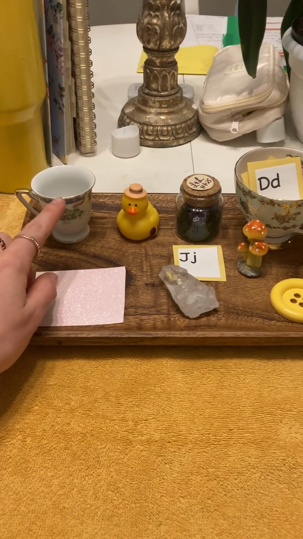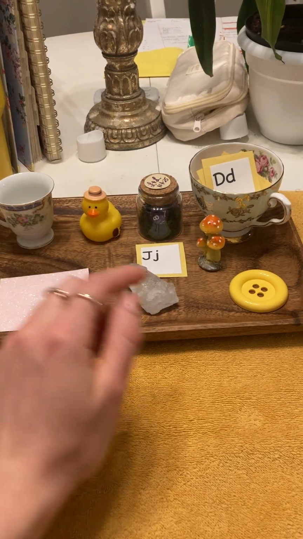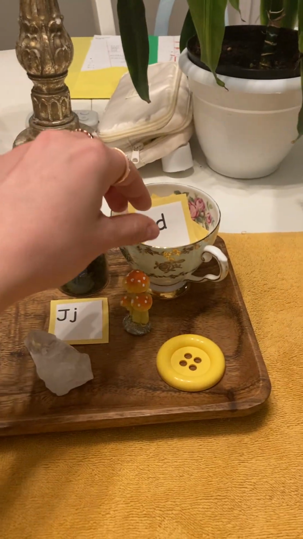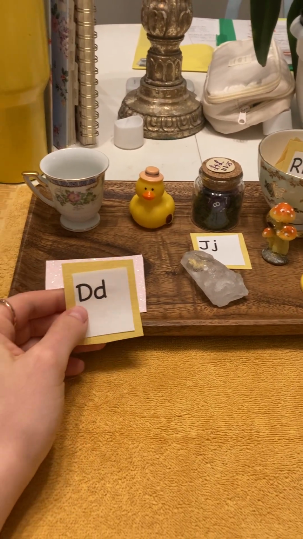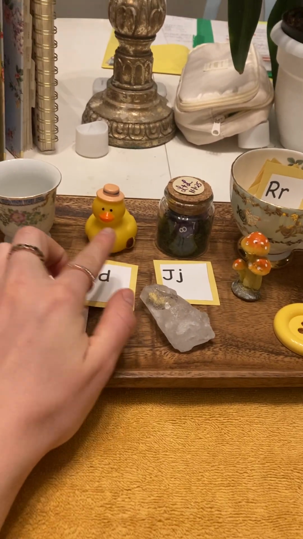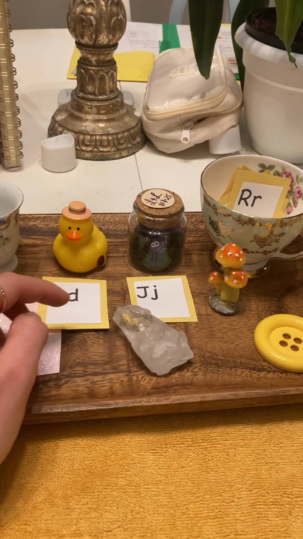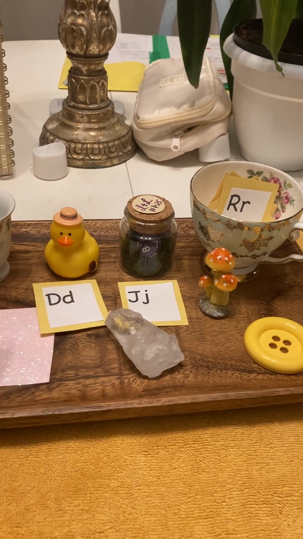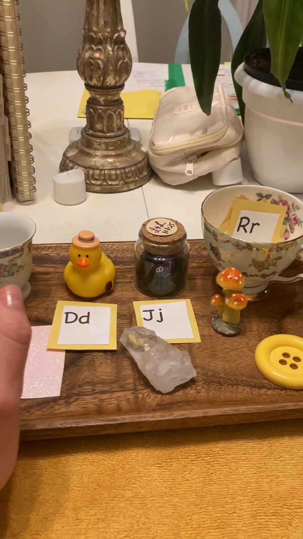So here we have a cup, so C, cup, K, a duck, a jar, mushroom, button, rock, and a piece of paper. And so what would happen is the child would take one of the cards out, and they would see an uppercase and lowercase letter, and then they would pair it with the object it starts with, so D for duck. A way to tweak this or make a modification would be to not have the letter here, but instead the word, so a word duck, to help create that association as they're writing, since they are in kindergarten.